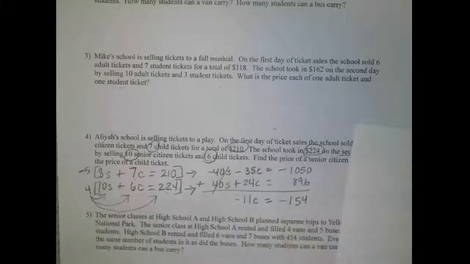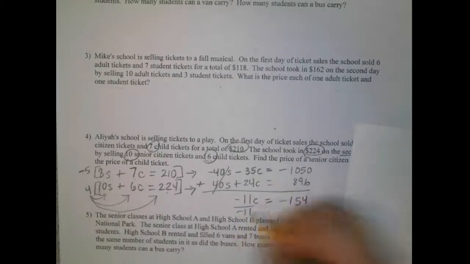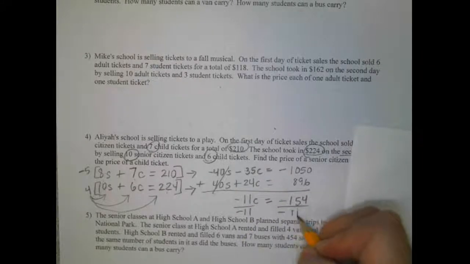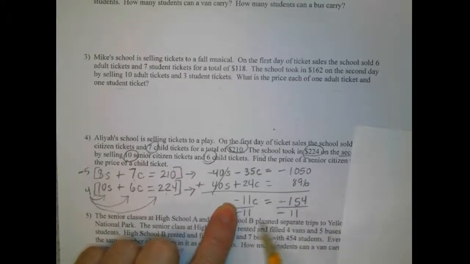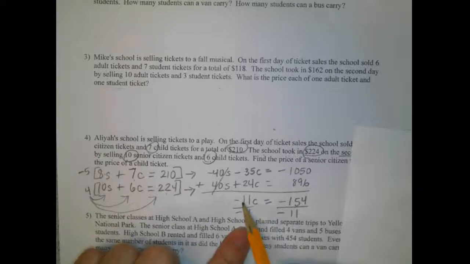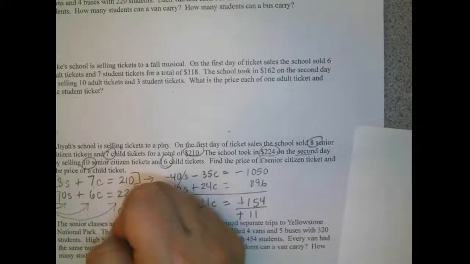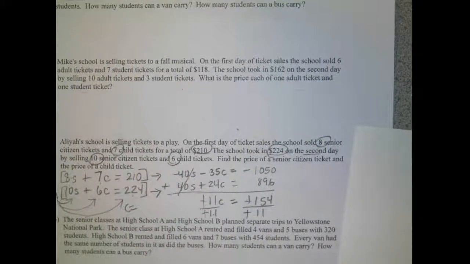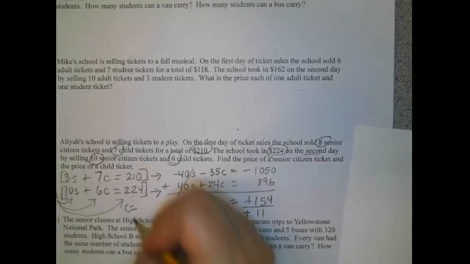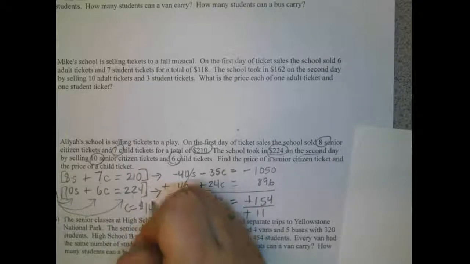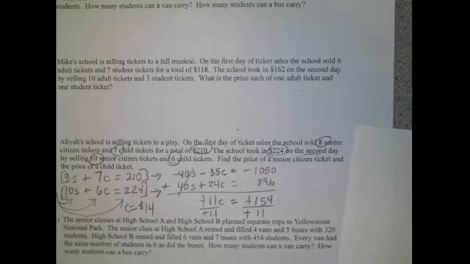Okay, how do I solve this now? Divide by 11, right? When I do that, I want to make sure that I divide by a negative 11, because I want this to be positive. So when I divide this by a negative, they both become positive. When I divide negative 154 by negative 11, they both become positive. So what does C equal? 14. So the cost of a child ticket is $14.